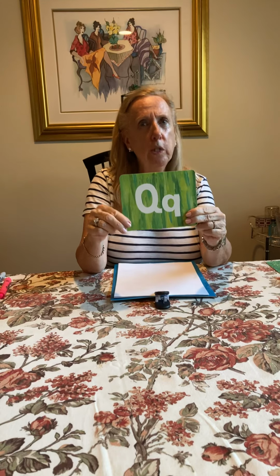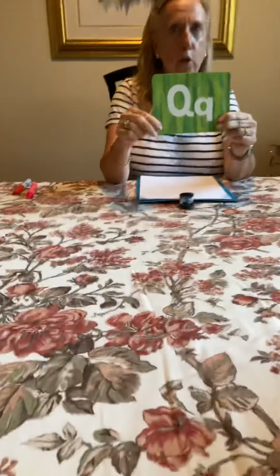Going to learn about the letter Q. The letter Q. Q is a little bit hard, so we have to really put on our thinking caps. So before we think of some words that begin with the letter Q, let's write the letter Q.